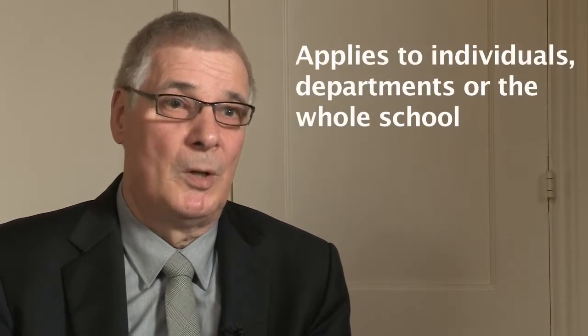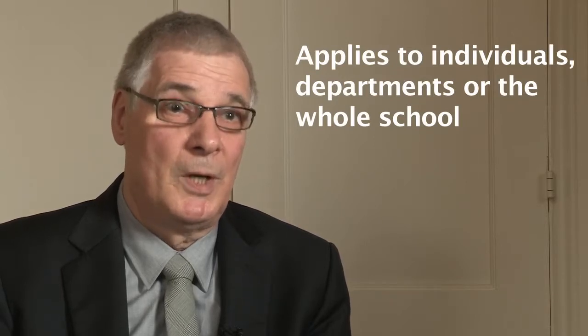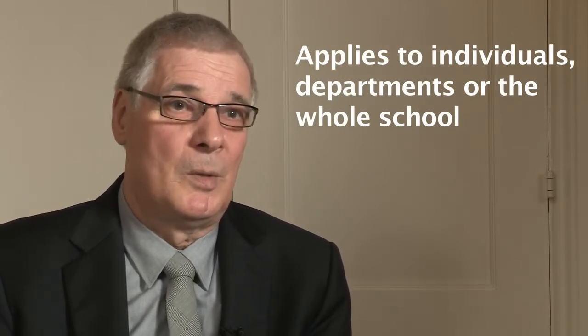Talk us through those 4 stages. The important thing to note to start with is that the 4 stages can apply to individual teachers or to the whole school, and we'll return to that as an issue later on when we've teased out exactly what happens at each stage.